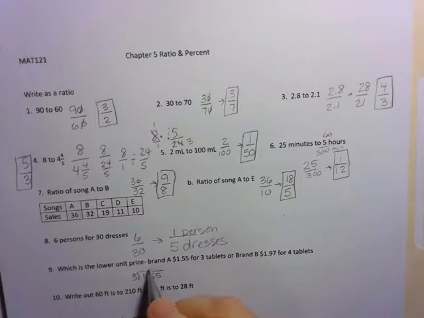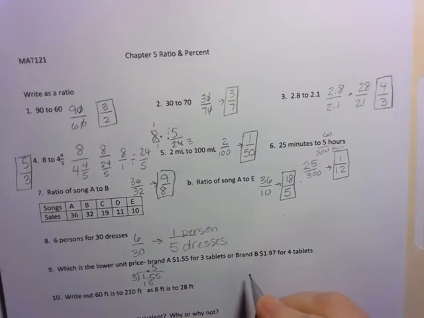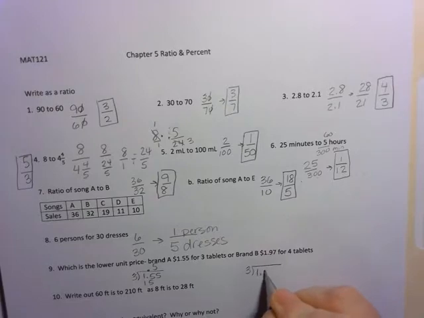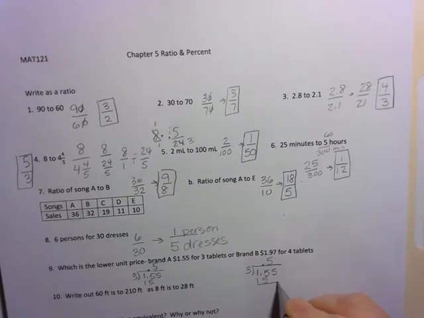My decimals here. 3 goes into 15 5 times. 3 goes into that 5 times 15. Bring down the 5. 3 goes into 5 once. So it's roughly 52 cents per tablet.